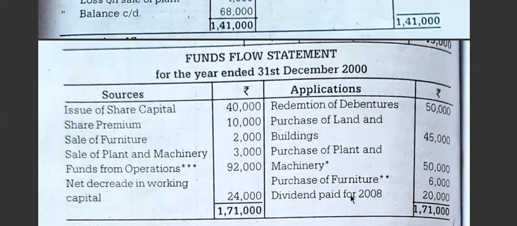Then dividend paid of 2008 in 2009. So 2008 dividend 20,000. Then funds from operation you have to show. What is the funds from operation? That is 92,000. Then net decrease in working capital. If it is a decrease, write on the decrease side. If it is an increase, write on the increase side. Then total both the sides, it should be the same, 1,71,000 and 1,71,000. Okay. So go through the problem. Any doubts you can clarify. Thank you.